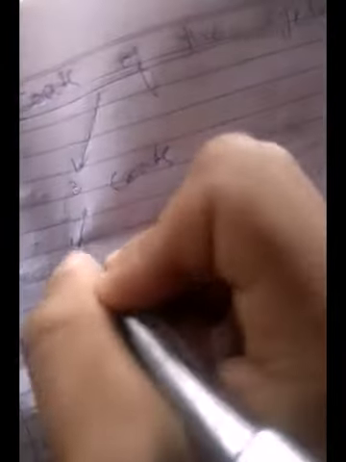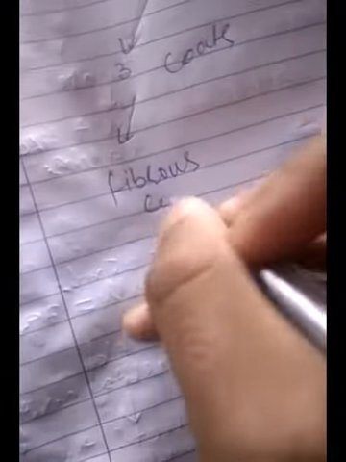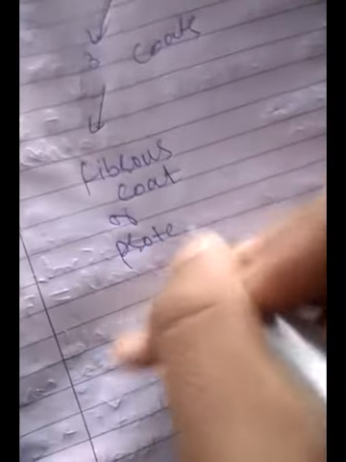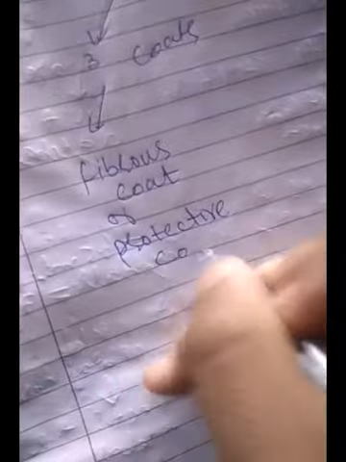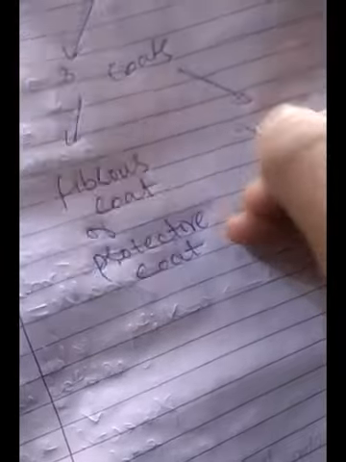Coats of the eyeball. Eyeball has three coats. Fibrous coat, it's also called protective coat. Second one is vascular coat.